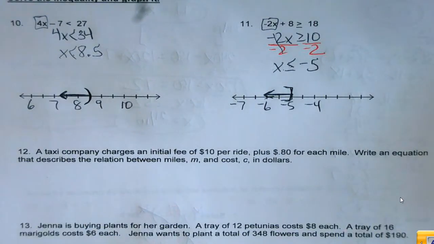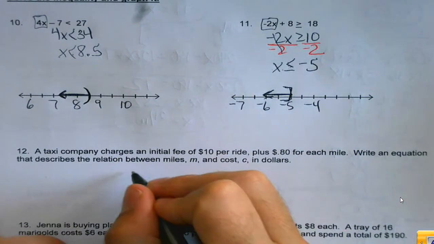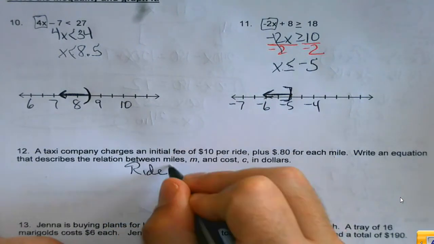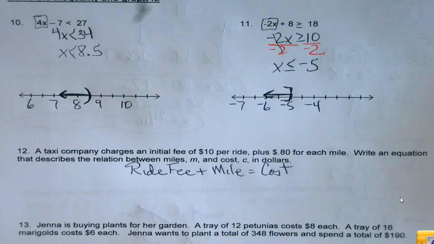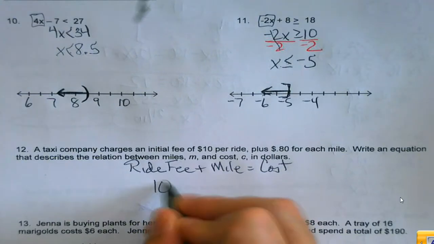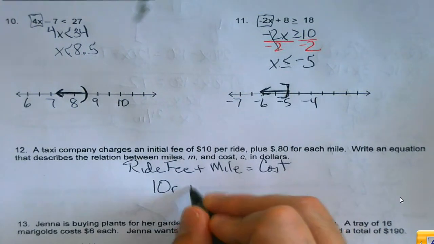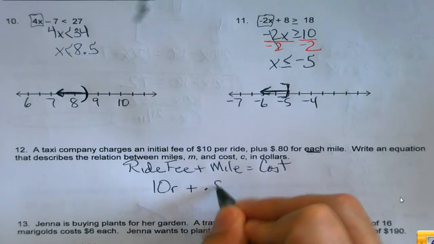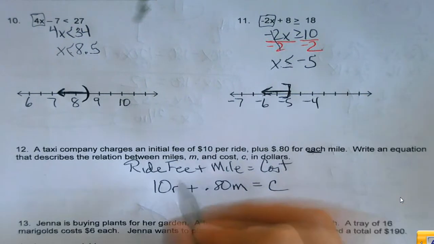Taxi company charges a fee of $10 per ride plus 80 cents a mile. Write an equation that describes the relation between miles and cost. Okay, now again, you don't have to write out a verbal sentence, but it may help. So my ride fee plus the number of miles I go equals the cost when I get into this taxi. So as soon as I get in, they charge me $10. Now, if you want to put an R on that, you could, but it wouldn't be necessary here. It costs 80 cents for each mile. And that's going to be how much it costs.